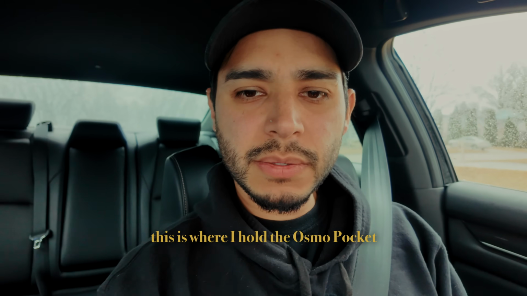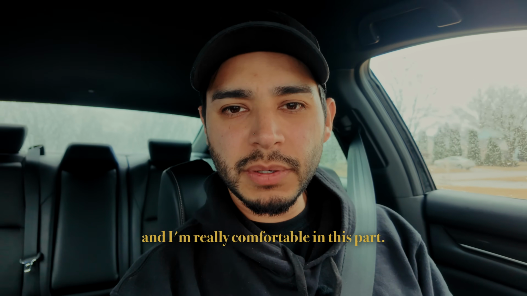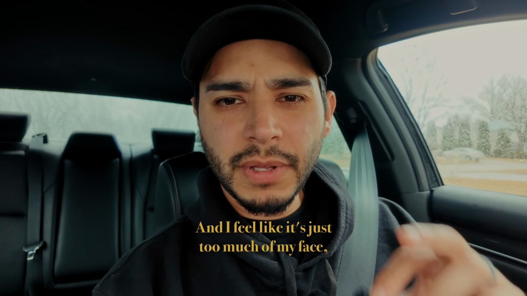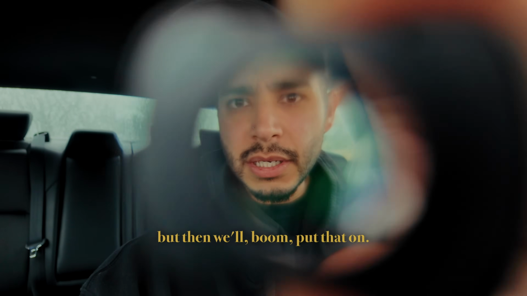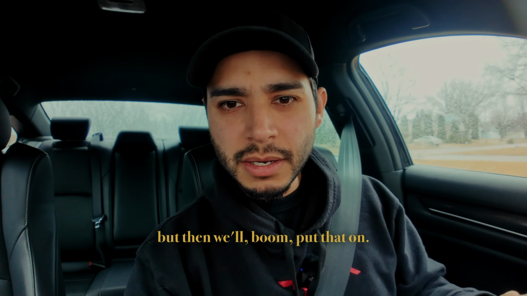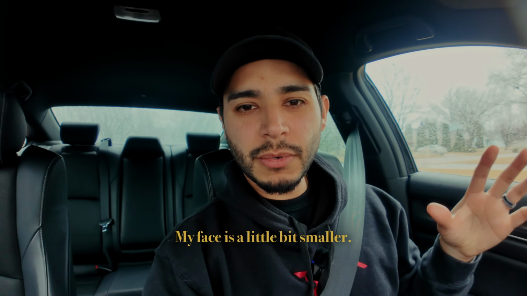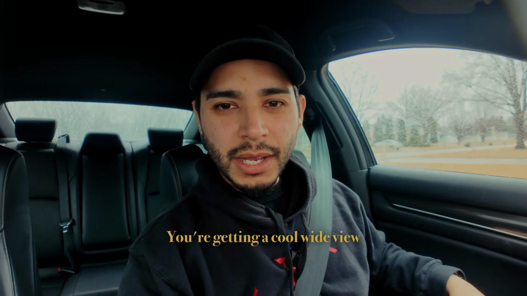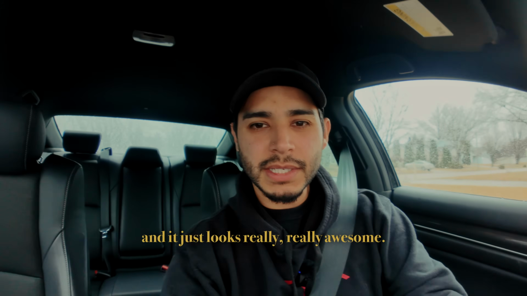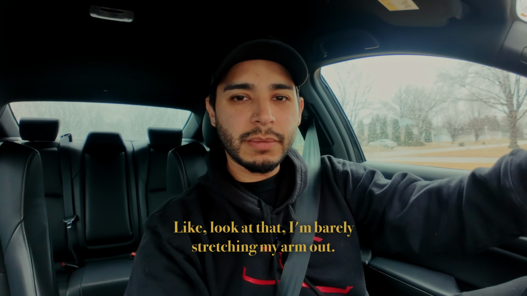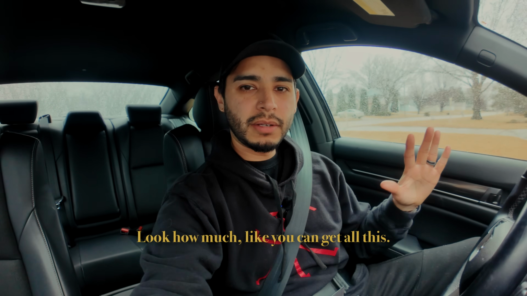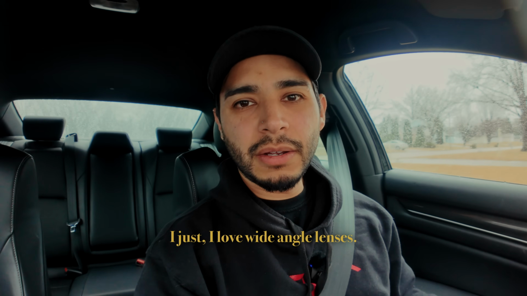Look, this is where I hold the Osmo Pocket, and I'm really comfortable in this part. And I feel like it's just too much of my face. But then we'll, boom, put that on. And look at that. Now you can see all the way out there. My face is a little bit smaller. You're getting a cool wide view, and it just looks really awesome. Look at that. I'm barely stretching my arm out. Look how much you can get. I love wide angle lenses.